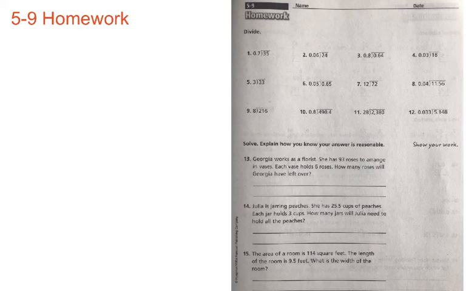Today we're working on Unit 5, Lesson 9 homework, and this is more practice with dividing with decimals. In today's work, we have decimals in both the divisor and the dividend in some places. So we're going to go ahead and practice. Remember that when you have a decimal in the divisor, you need to shift that decimal to make the divisor a whole number. And if you shift the decimal in the divisor, you must shift the decimal in the dividend.